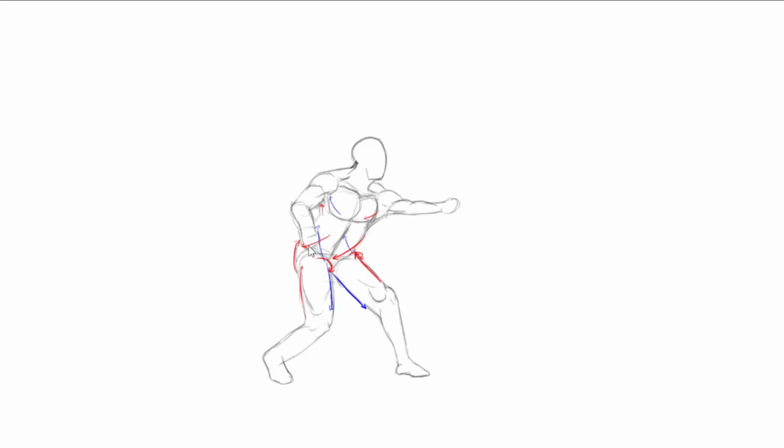Internal obliques on the contralateral side, active. External obliques relaxed. Feet separated a little bit, so adductors are stretched, and this foot steps out, so contraction in the rectus abdominis, and pushing off the back leg, so contraction in the glutes.